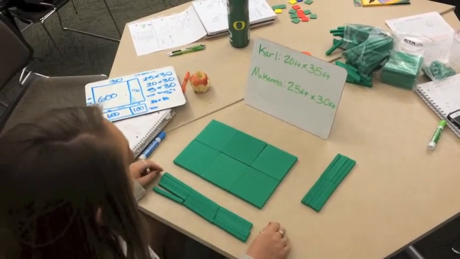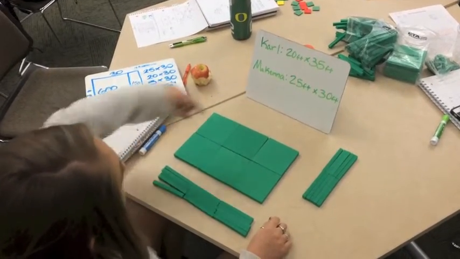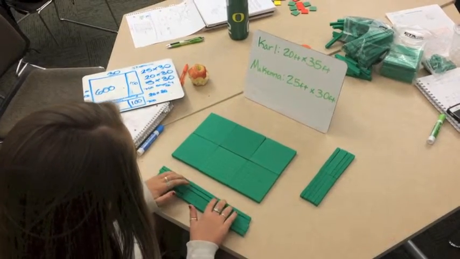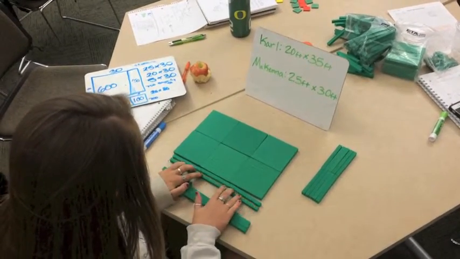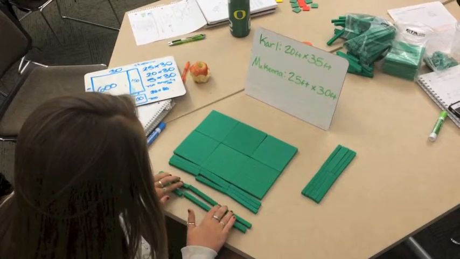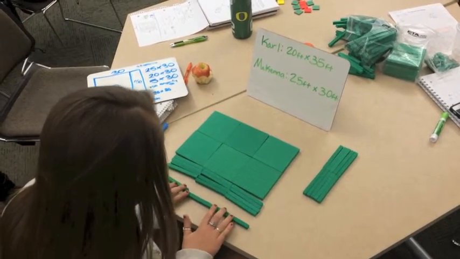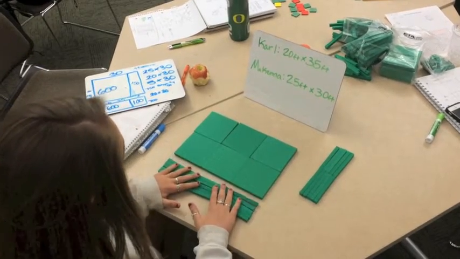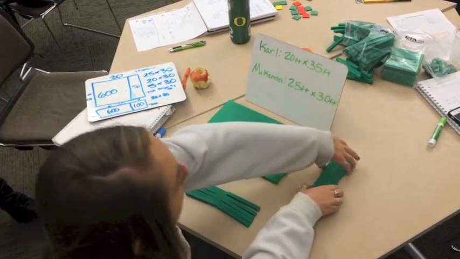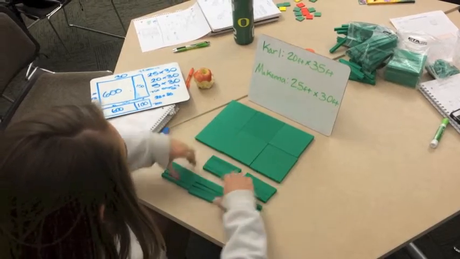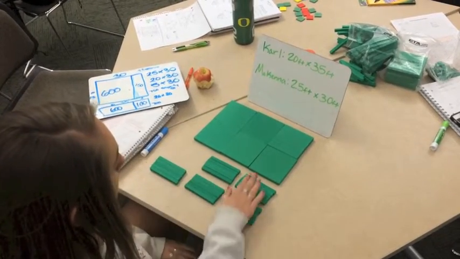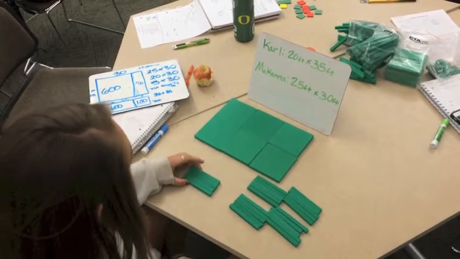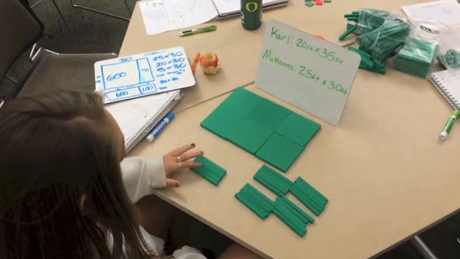And then McKenna's is 25 feet by 30 feet. So she has the 30 feet here and then 20 here. So we need 5 more groups of 30 to complete her garden. So there's McKenna's garden. And then when we compare them, we have Carl's extra added on here and McKenna's right here. And so they share these, so these cancel out, and McKenna's garden is larger by 50 square feet, which is the 5 groups of 10.